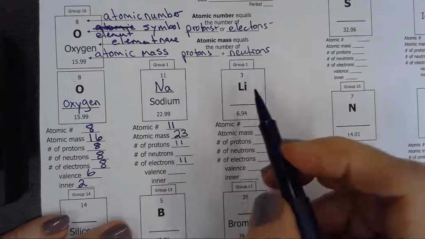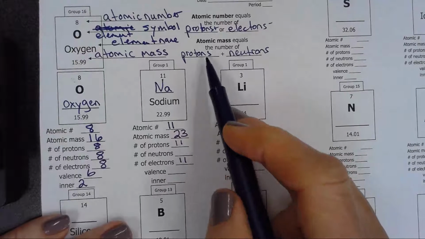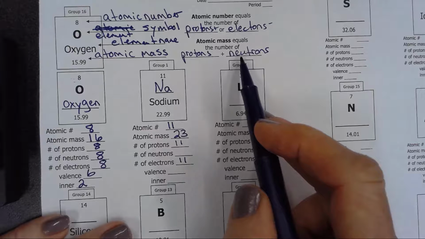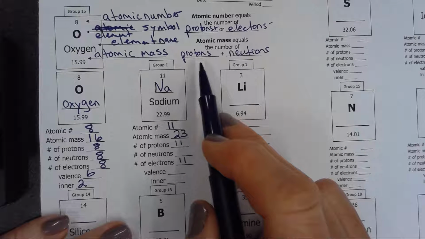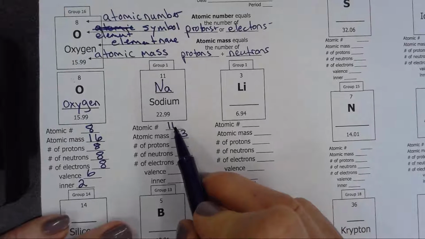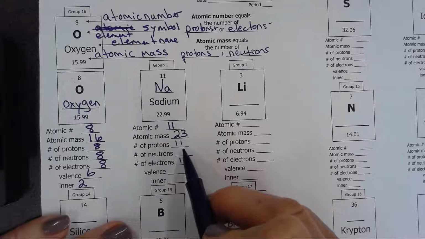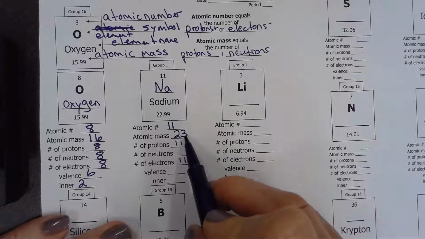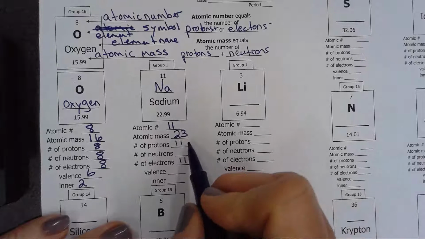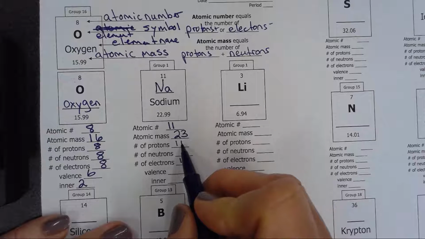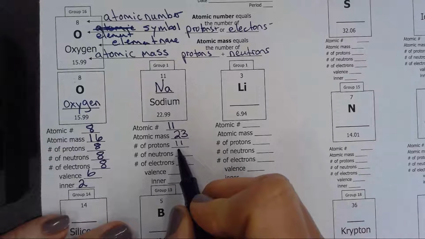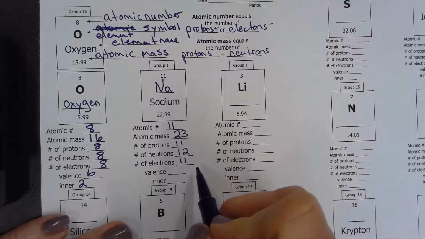If my atomic mass is my protons and my neutrons together, and I know in this case that I have 11 protons, subtract the atomic number, which is my protons, from the mass to find how many neutrons fast. So I can do 23 minus 11. You can take a calculator out and do that. Maybe you know it in your head, but it's 12. 12 neutrons.